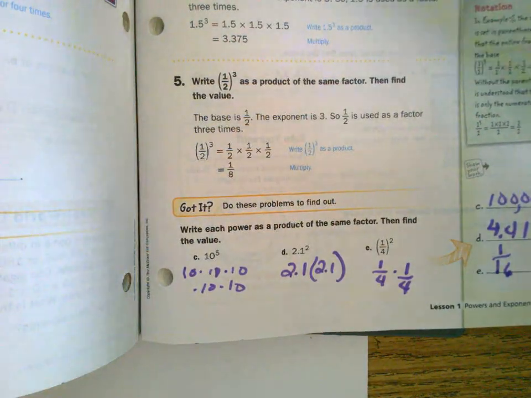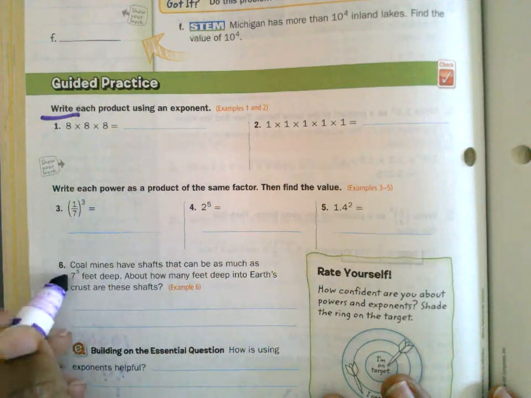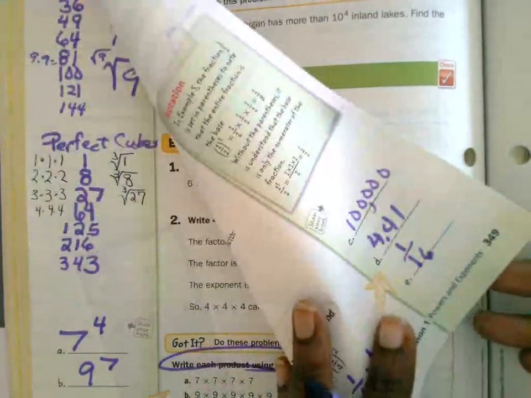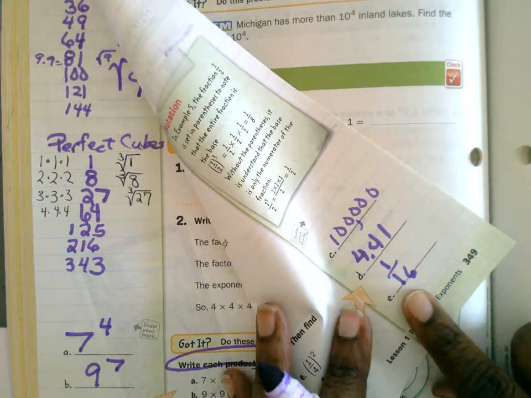All right, turn the page. 1/16. You're welcome.